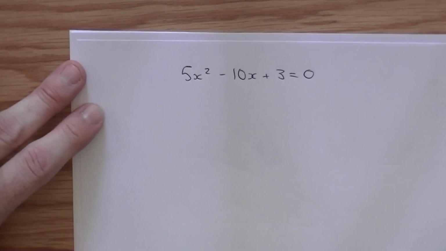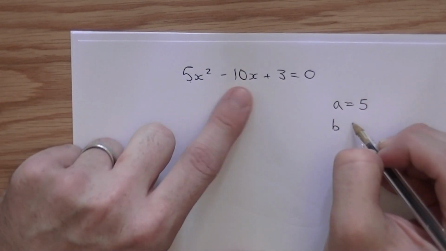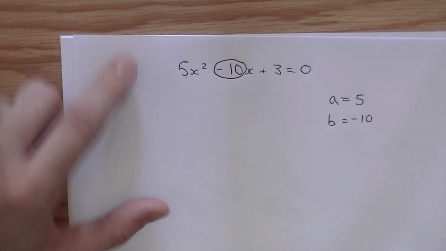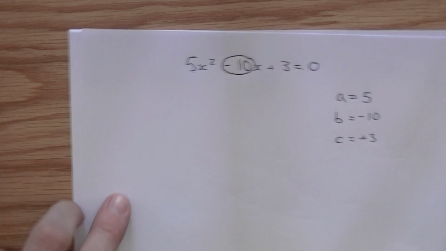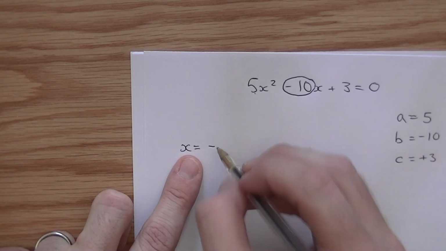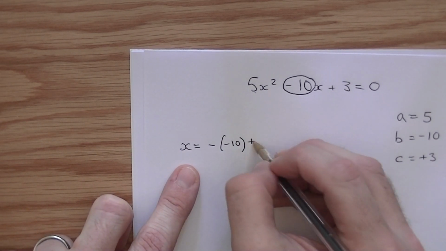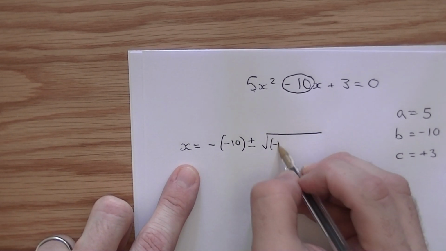In this case, the number before the x squared, which is a, is 5. The number before the x, which is b, is minus 10. Huge. Don't miss the minus, or the whole thing has gone to pot. C is plus 3, okay? The quadratic formula says x equals minus b, but b is minus 10, so minus minus 10, plus or minus the square root of b squared, so that's minus 10 squared.